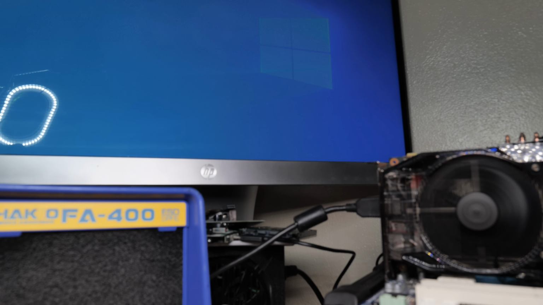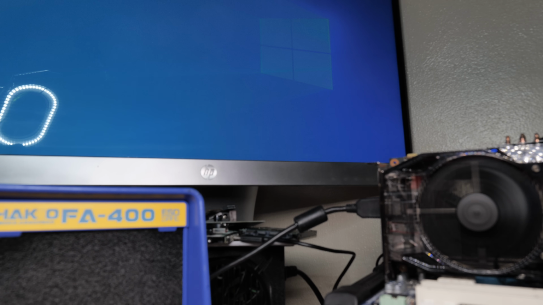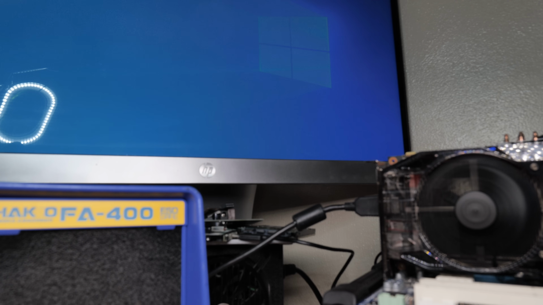So this is actually very hard to capture on camera. What I'm going to do is leave my camera recording, and hopefully after enough time you'll be able to see this, so that we can then move on with the actual diagnosis itself.